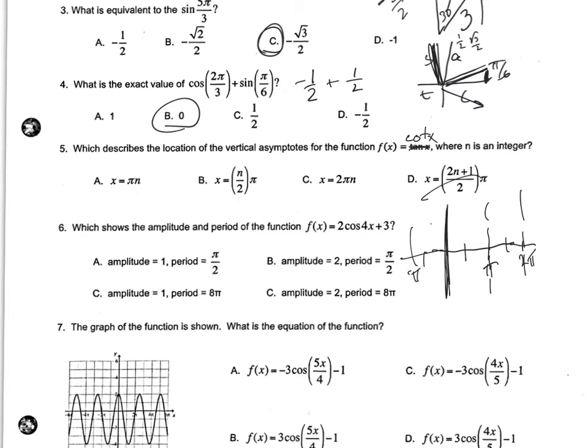You don't have any fractions, so that gets rid of anything with a 2 in the bottom. And it says that n has to be an integer, so we have to make sure we understand that it could be 0, 1, 2, 3, and all those numbers. So if we're constantly multiplying by 2, it's probably not going to work every single time. We want to make sure we get them all. So that would make A the location for the asymptotes.